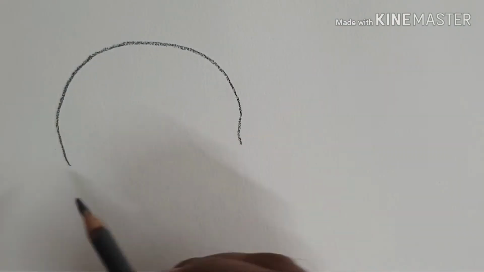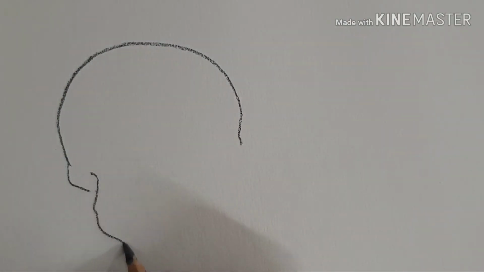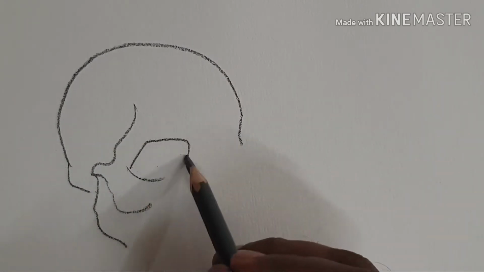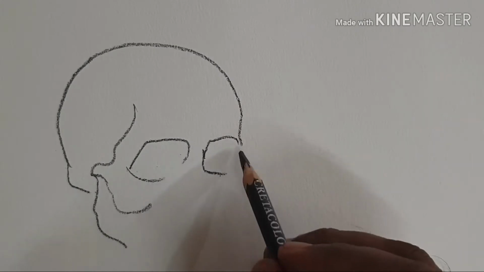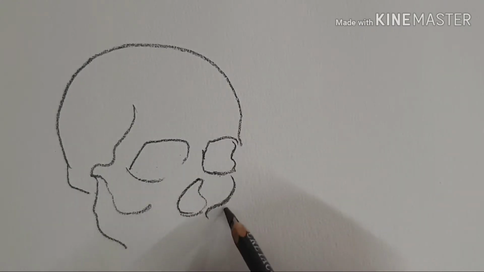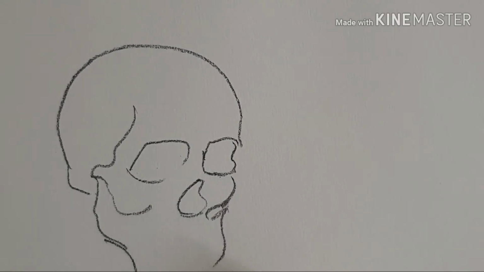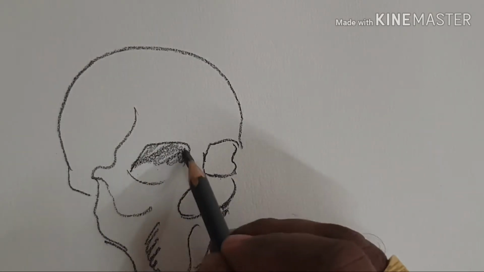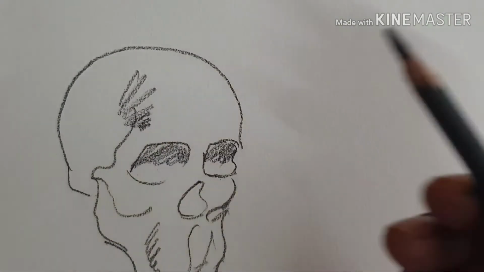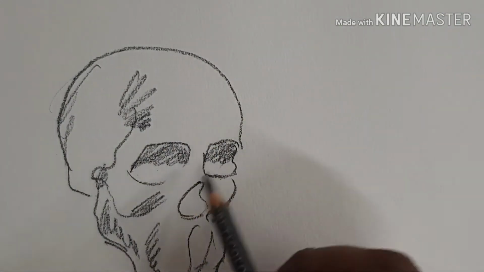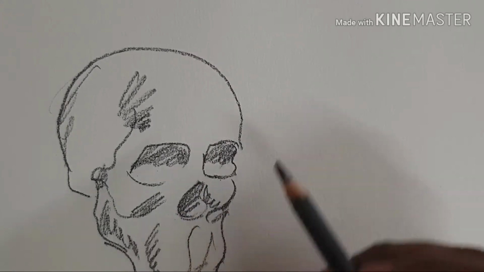Now let us look at the skull, the bone structure of the head, which is under the skin and muscles. At this stage, it is not very important to study the anatomy of the head. However, it will give a broad idea of the human head. But at some stage, every aspiring artist should essentially study anatomy.